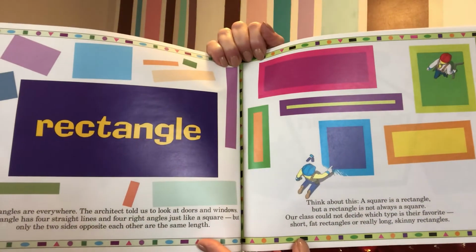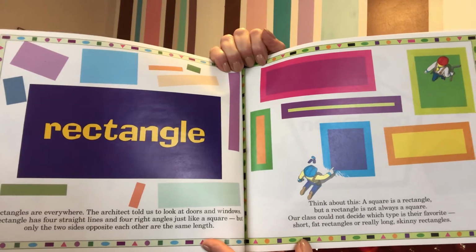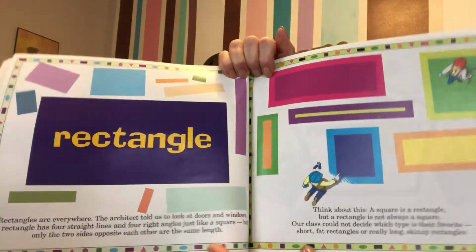Our class could not decide which type is their favorite, short, fat rectangles or really long, skinny rectangles.